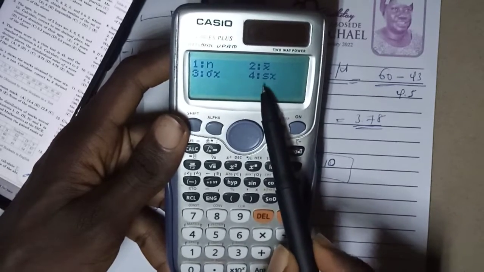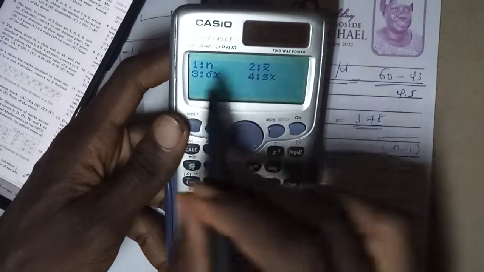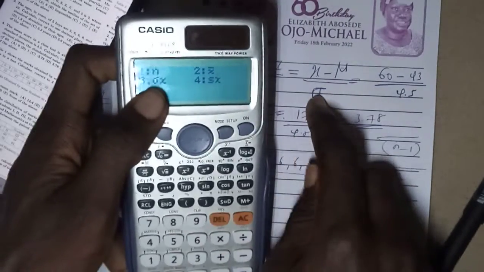If you want to find sample standard deviation, that is when you divide by n minus 1. But if it is just normal population standard deviation, just divide by n. So whatever I'm looking for here is just population standard deviation, and that is number 3. As you can see, the symbol for standard deviation. Do you see that? That's 3. So just press equal to.